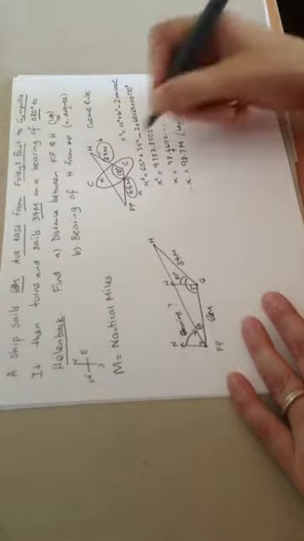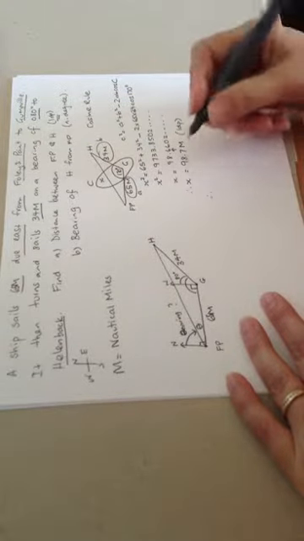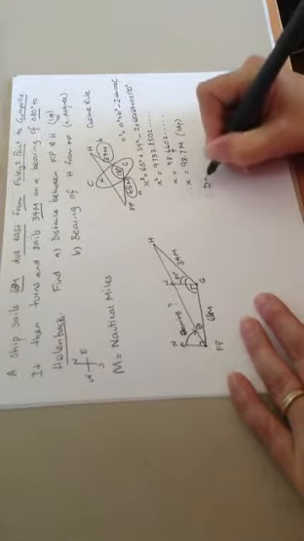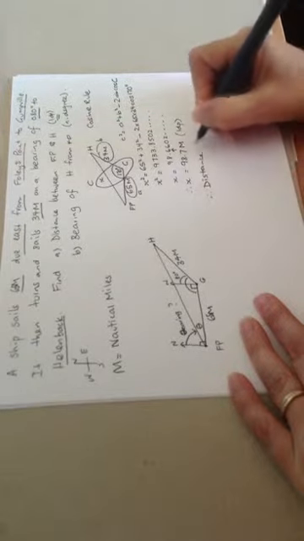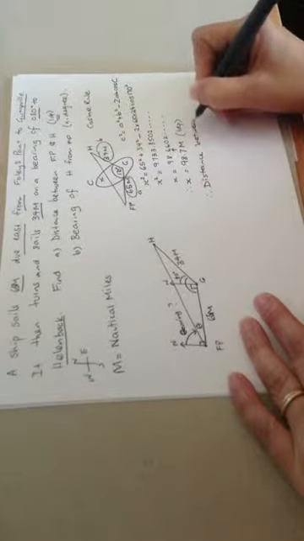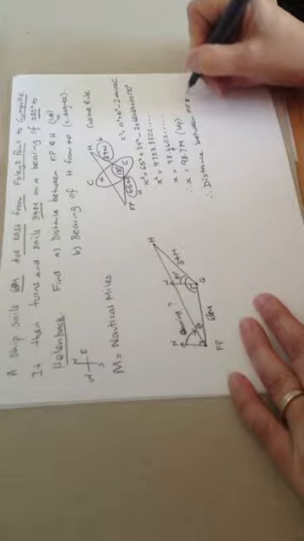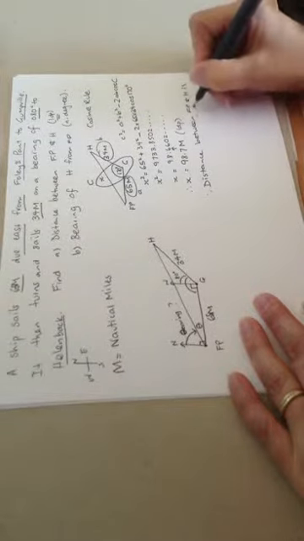Now, remember, we've invented x, we now need to answer the question. So therefore, the distance between Foley's Point and Hellenbach is 98.7 nautical miles.